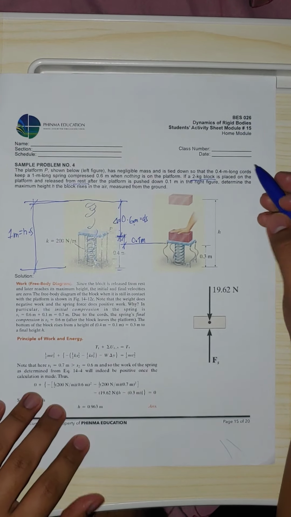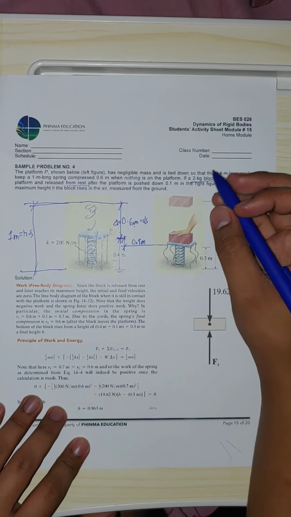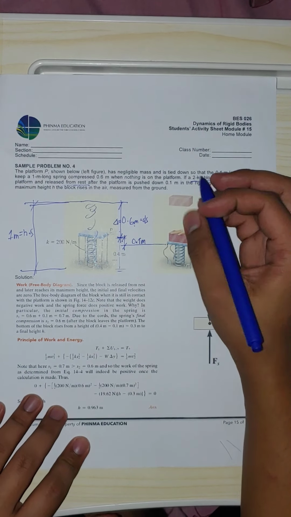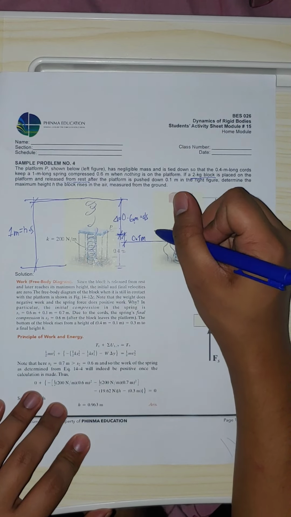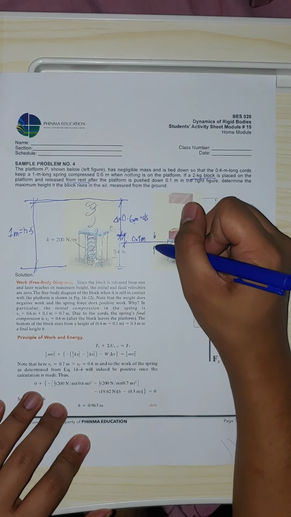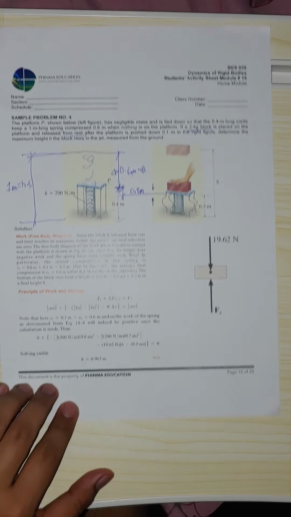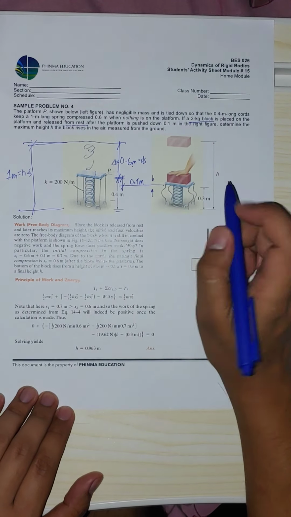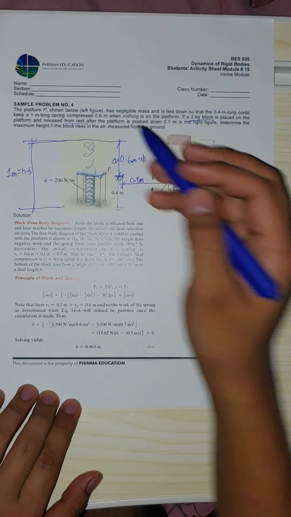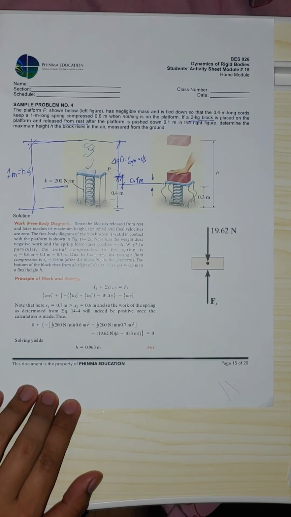Okay. So if you notice, the spring is pushed down, and the spring force goes upward. What is given here is a K for the spring. This is the spring constant, which is equal to 200 newtons per meter.